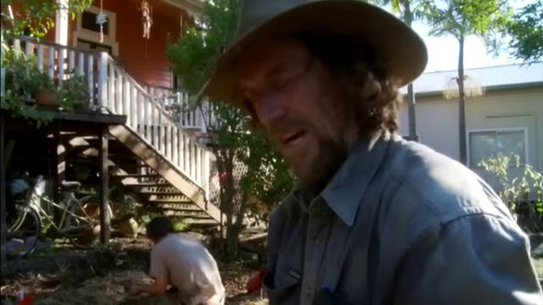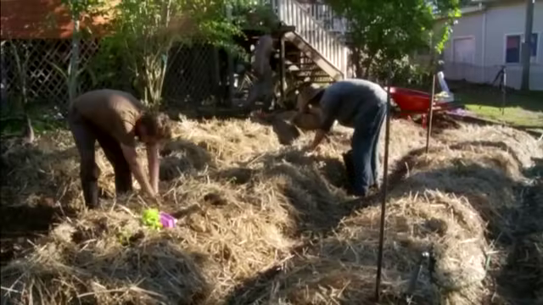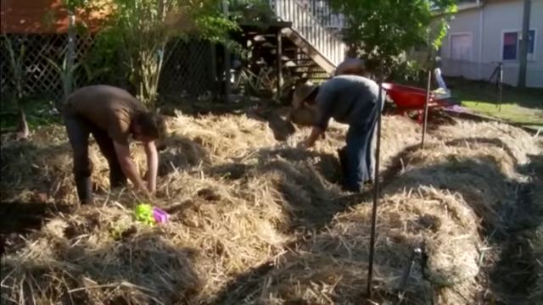You can't do this in the broadacre, but you can do it in an urban garden because you've got all the mulch and recyclable materials to cover the garden with. And it's 100% success. This will be a really, really productive garden. Plants will grow fine.